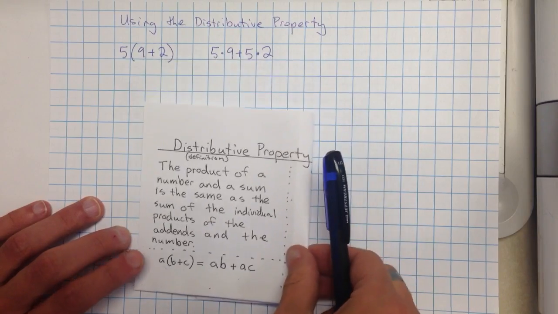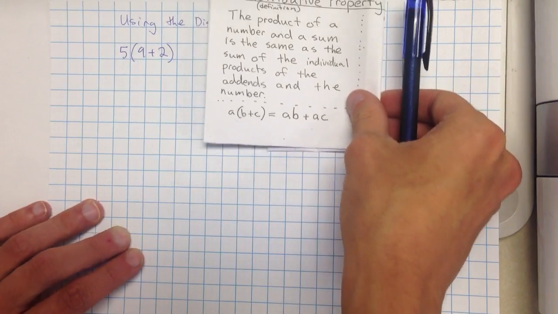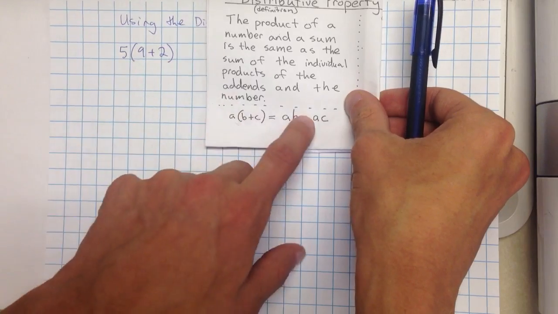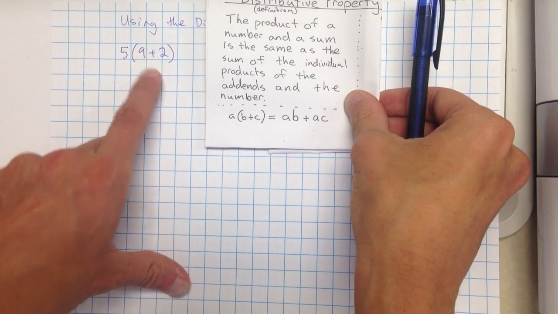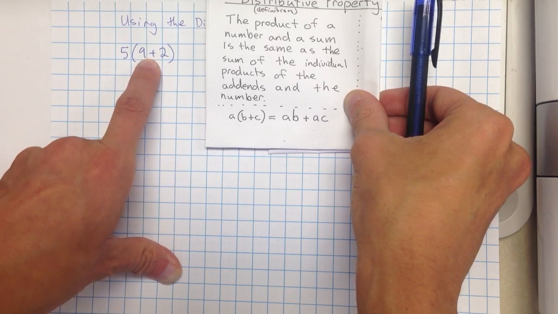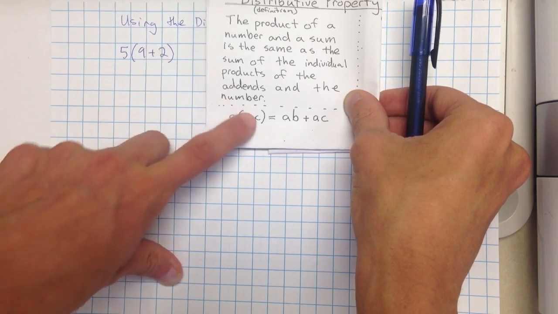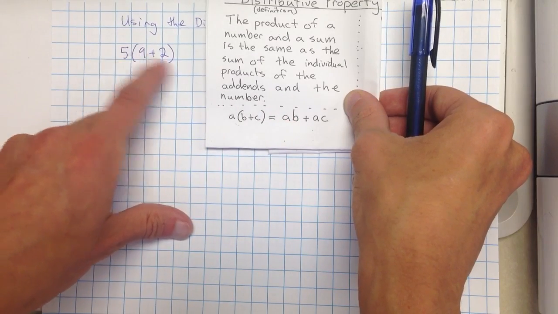And so one thing we can do when we're doing these problems is use these notes here, and say, all right, here's my problem. Which side of this does it look like? If I got something that looked like this and I had to rewrite it, I'd say, well, this 5 looks a lot like the A, this 9 looks a lot like the B, and the 2 looks a lot like the C. So then I could just follow this format, AB plus AC.